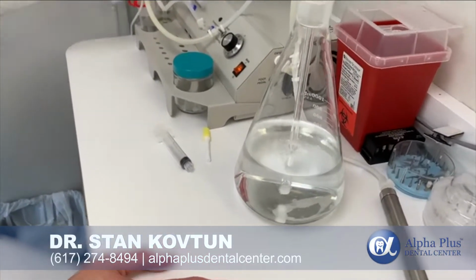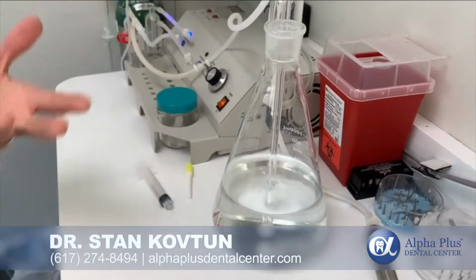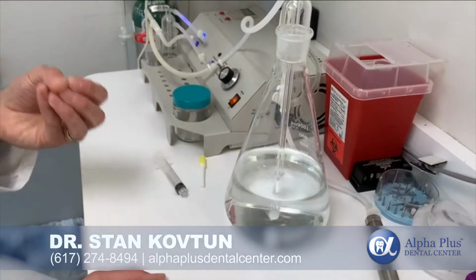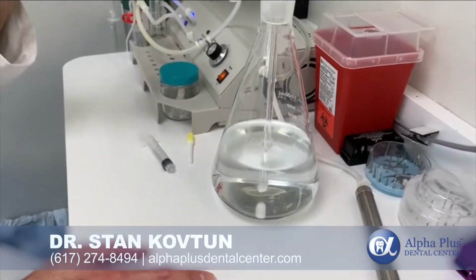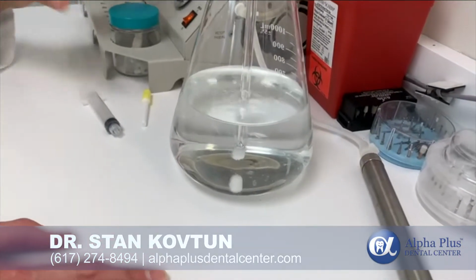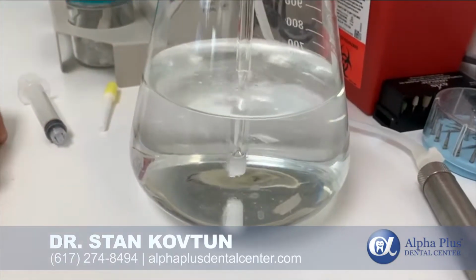Oxygen is flowing into the unit through the electrical arc. Just like in a lightning storm, when you smell ozone outside during electricity, it's the electricity going through the air that generates ozone. Same thing in this unit. So now we have ozone being generated that is bubbling into this water.